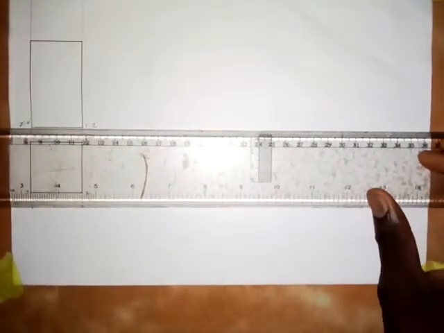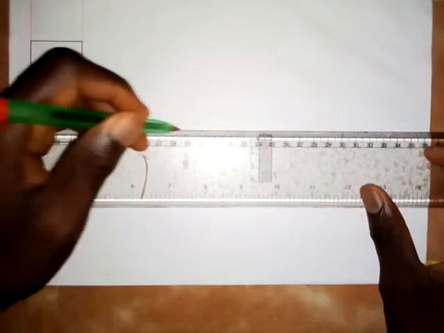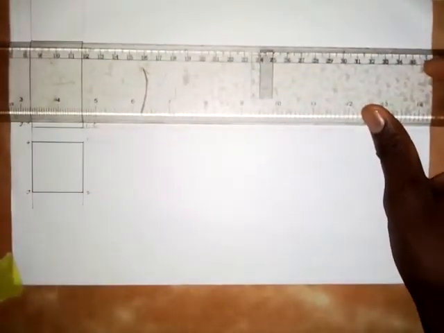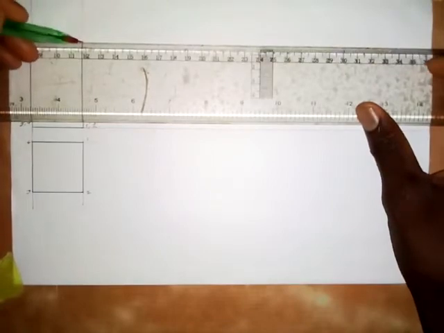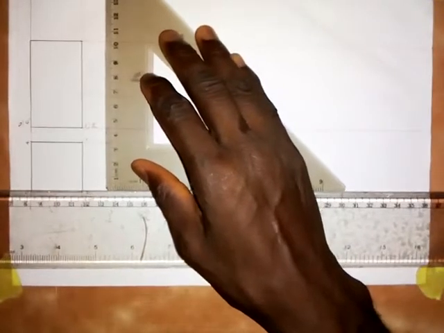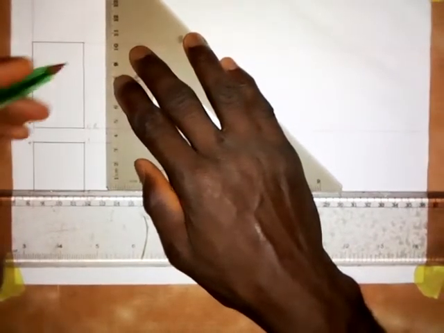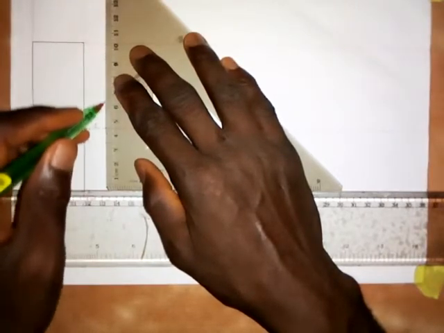From this point on the elevation, draw your horizontal line like this, and then take it up to the height here and draw your horizontal line. After you have done this, the next thing is to move away a little bit from the front elevation and draw a vertical line here.